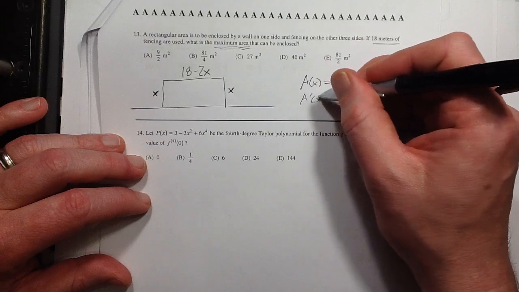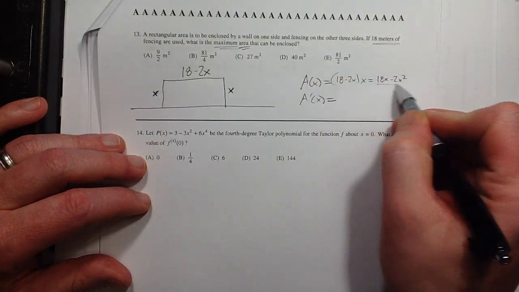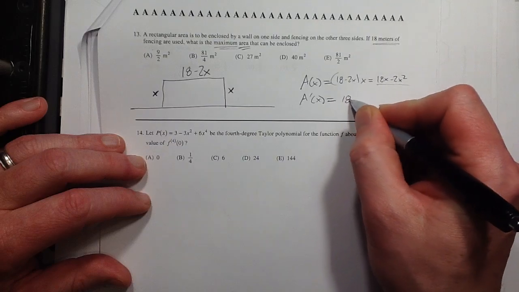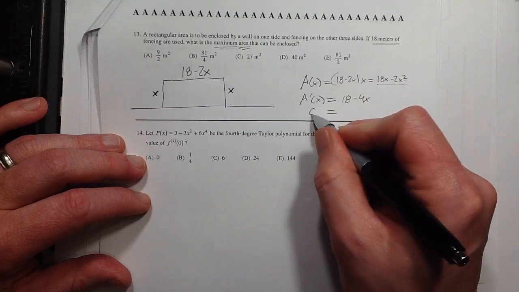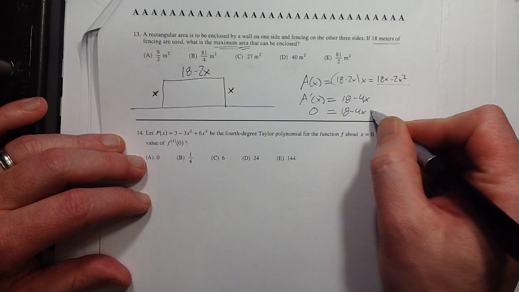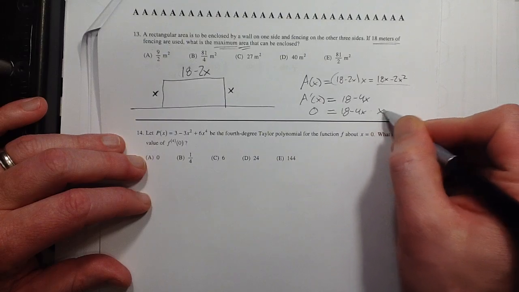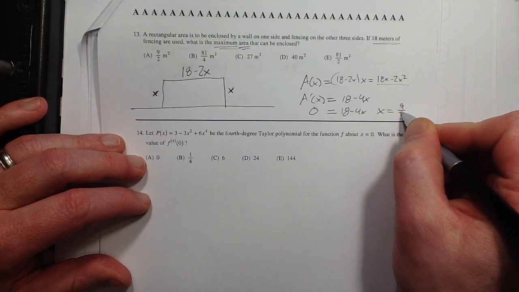If I'm trying to find a maximum, I need to take the derivative and set it equal to 0. Derivative of this is 18 minus 4x. So where is that equal to 0? That's equal to 0 at x equals 18 over 4, or 9 halves.